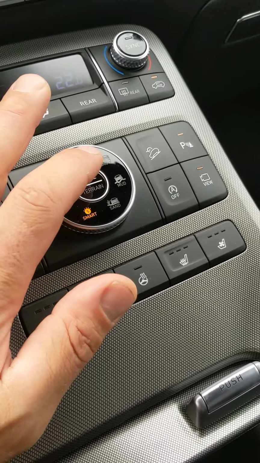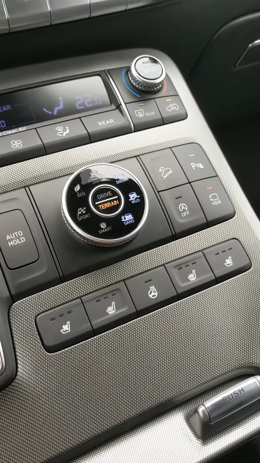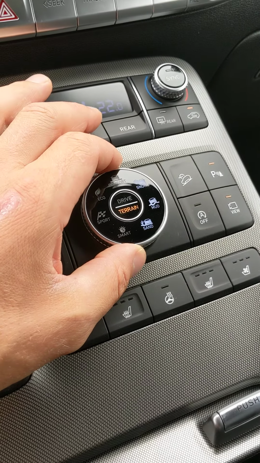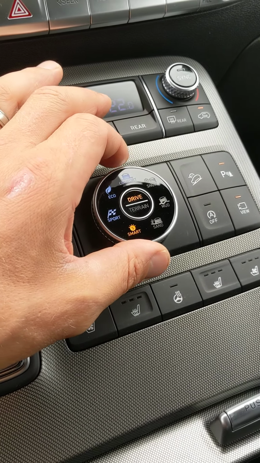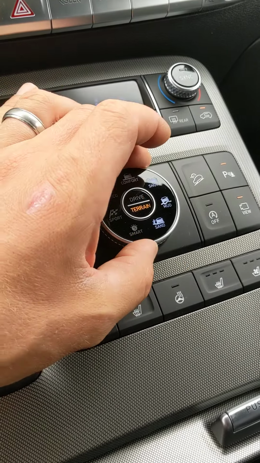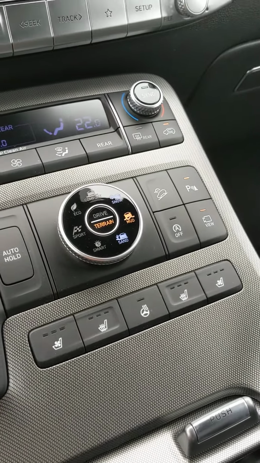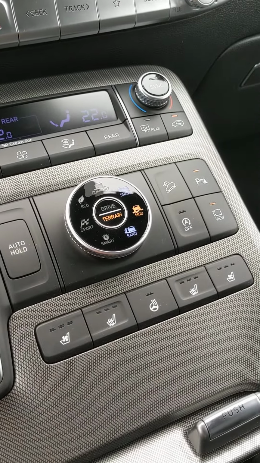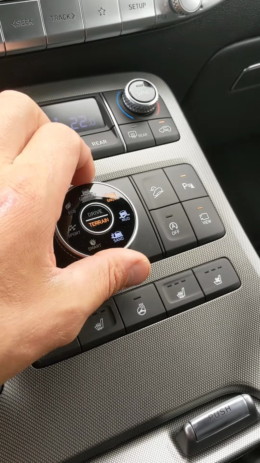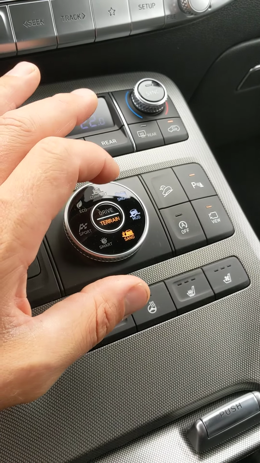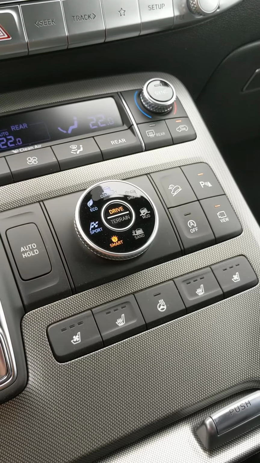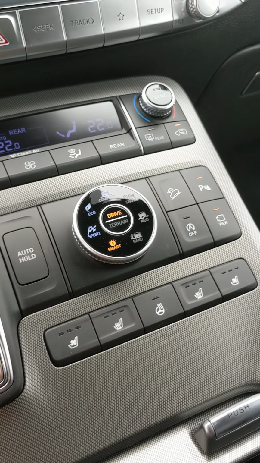So we want to switch over to terrain because we're going to the back country. We want to switch it to mud and or sand. So we're in the muddy area. We want to get through some stuff that will allow you to get through it. There's winter conditions. We throw it into snow, and we want to drive on the beach. There you go. Switch it back over. Everything's back to normal.